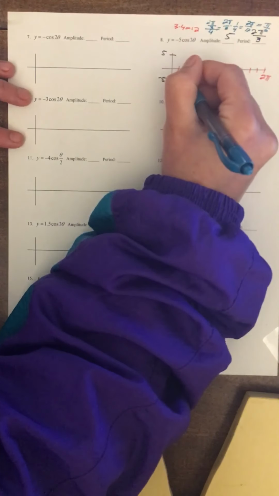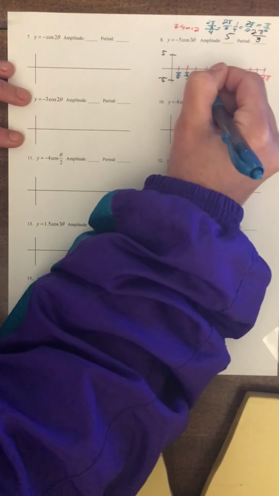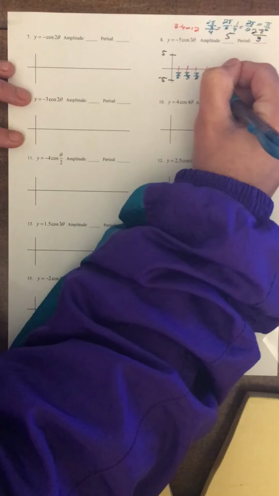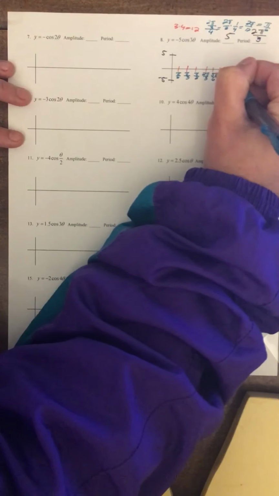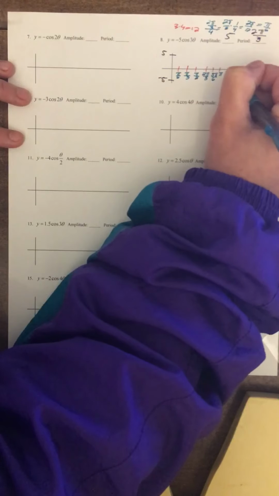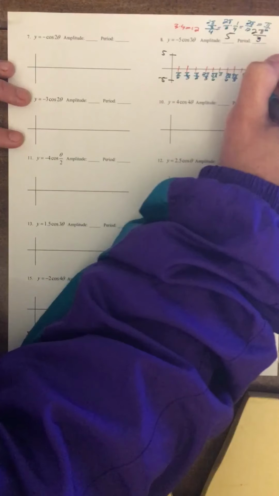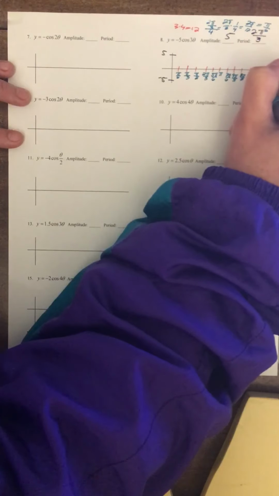So that means that this is pi over 6. This would be 2 pi over 6, which is pi over 3. 3 pi over 6, which is pi halves. 4 pi over 6, which is 2 pi over 3. 5 pi over 6. 6 pi over 6, which is just pi. 7 pi over 6. 8 pi over 6, which is 4 pi over 3. 9 pi over 6, which is 3 pi over 2. 10 pi over 6, which is 5 pi over 3. And 11 pi over 6, okay?